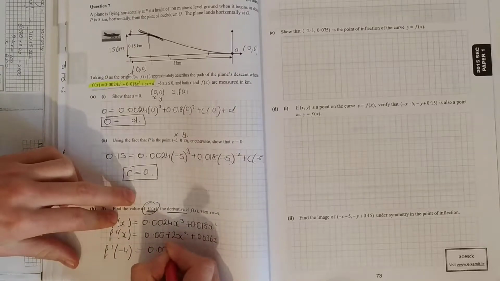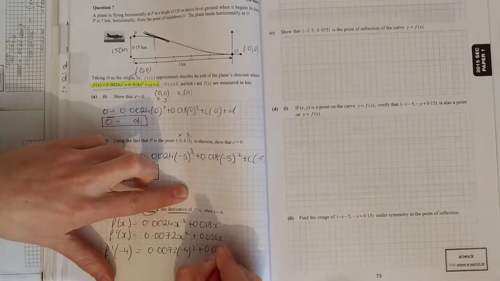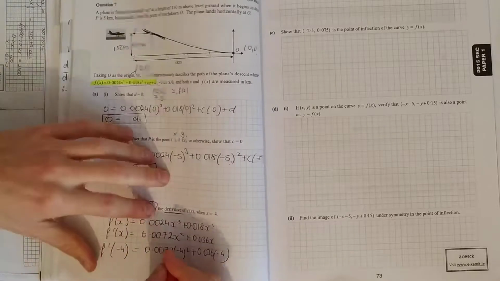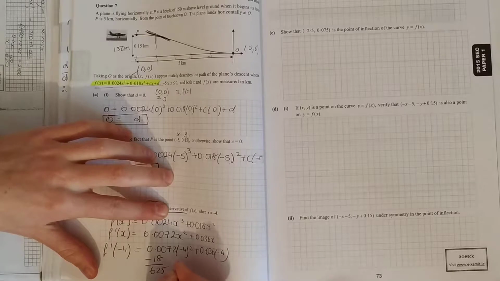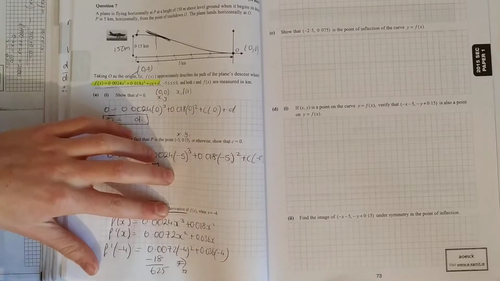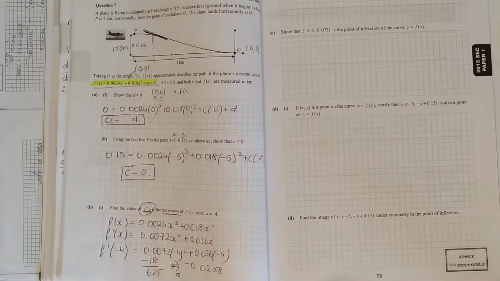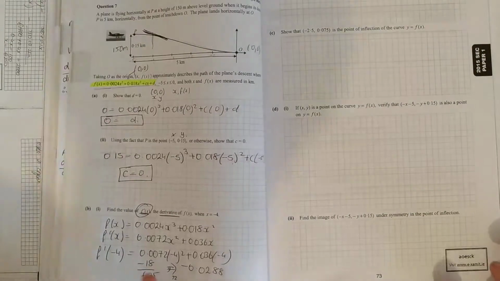Just sub in -4. You get -18 over 625, which is the same as -0.0288. Either or.